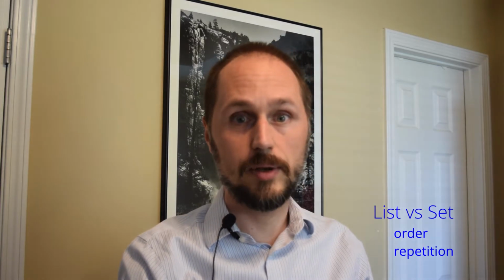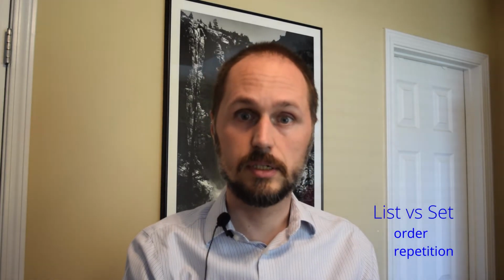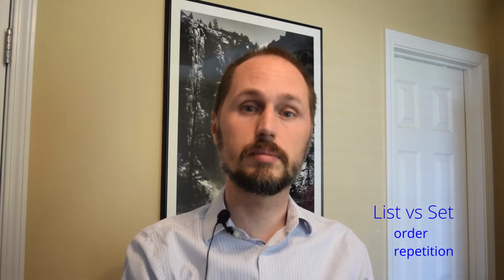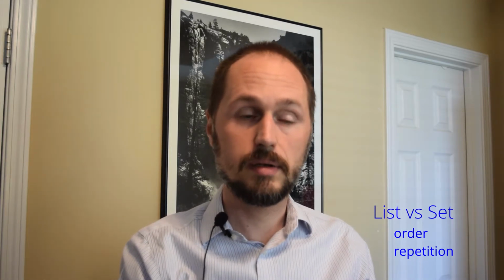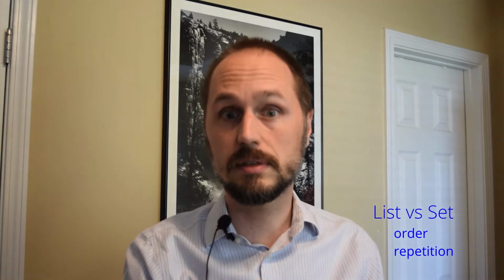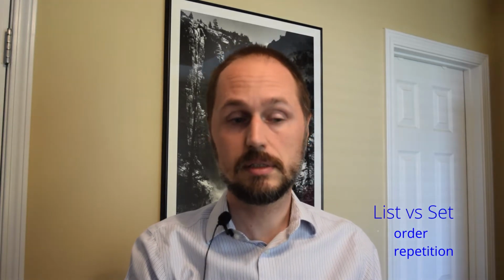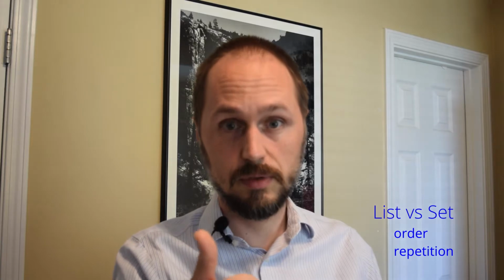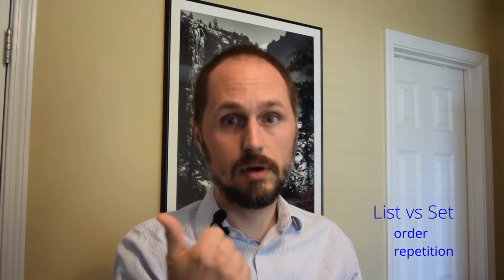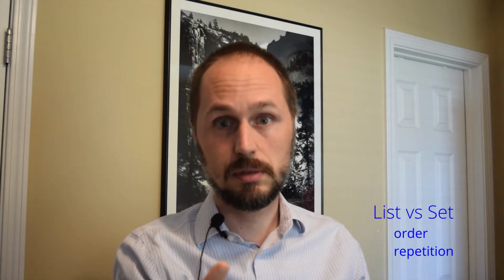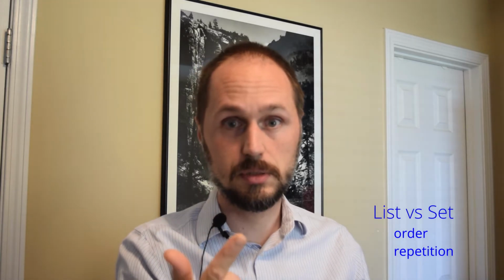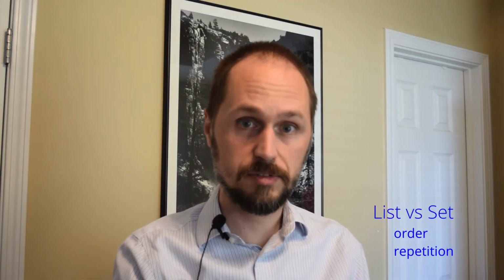So he talks about lists of vectors. He talks about a list of vectors being linearly independent. He talks about the span of a list of vectors. And the interesting thing about a list is that a list contains order information, and a list allows repetition. So these are two features that a set does not have.